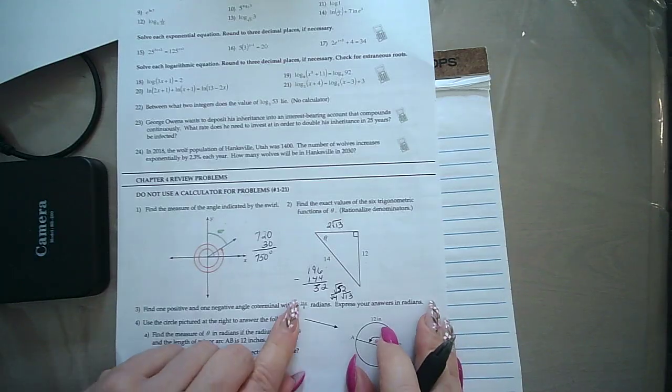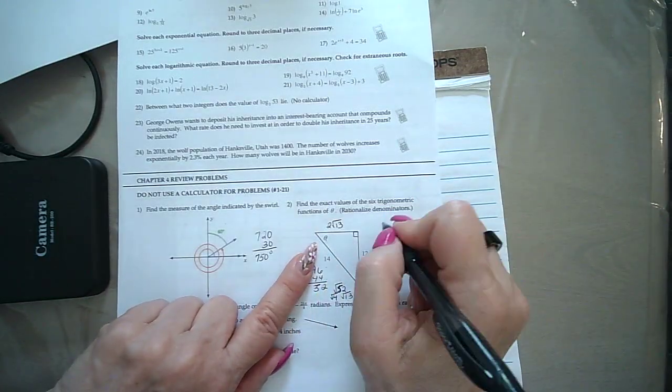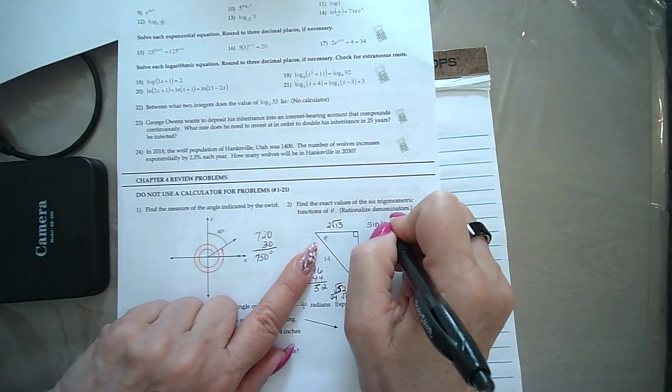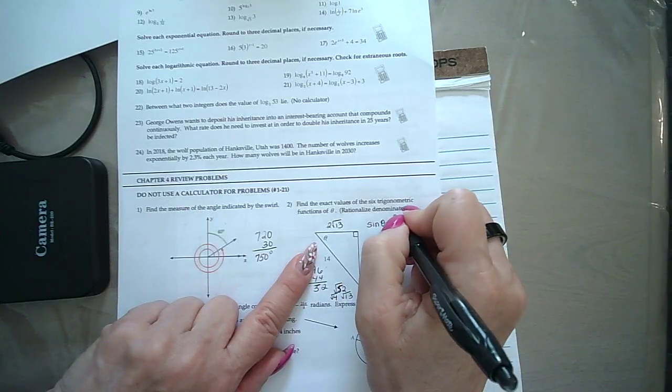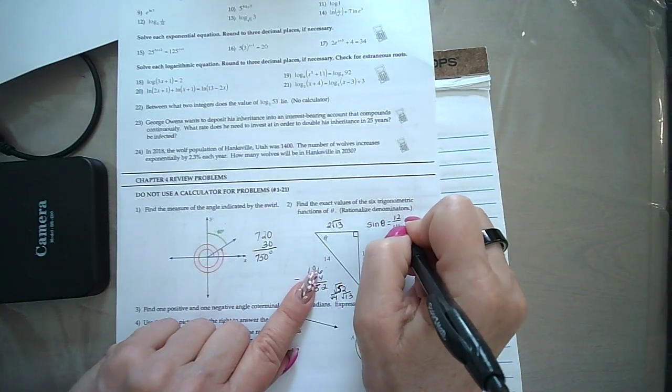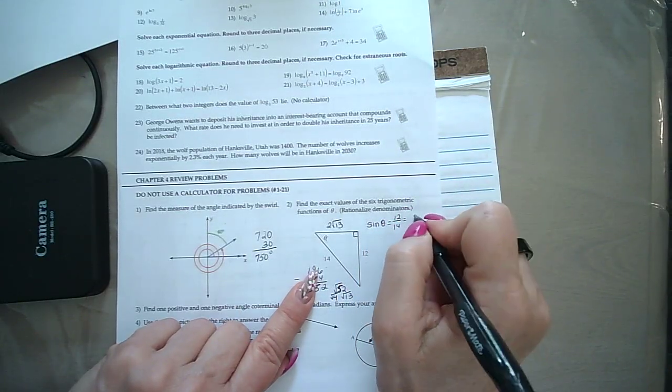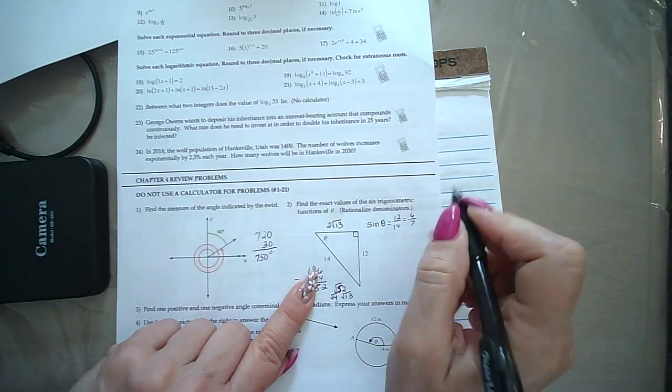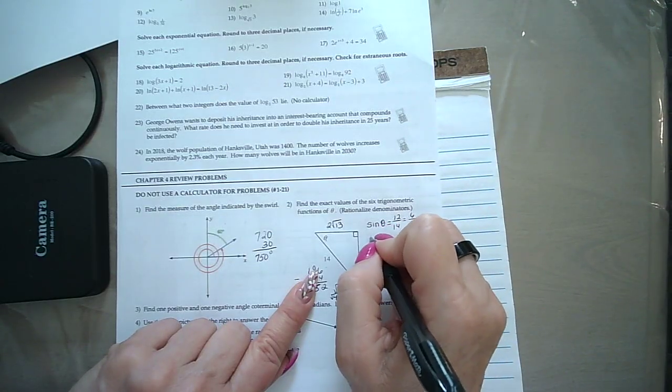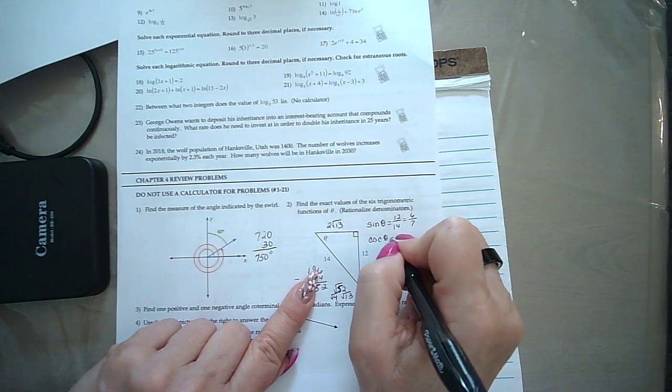Okay, and now we'll just do the sine, which is opposite over hypotenuse, which of course we reduce to 6 over 7. So if the sine is that, we can say cosecant is 7 over 6.